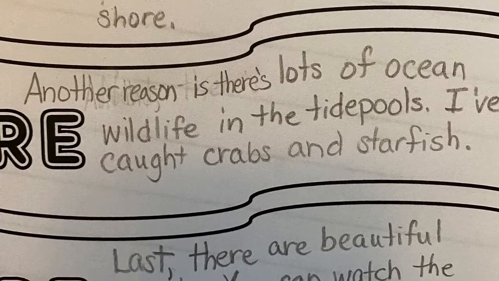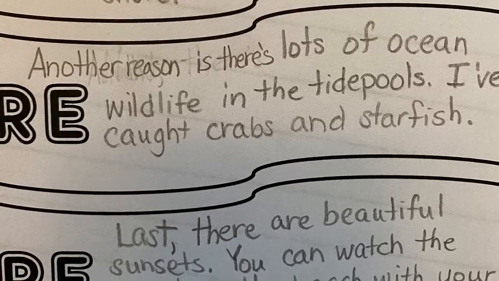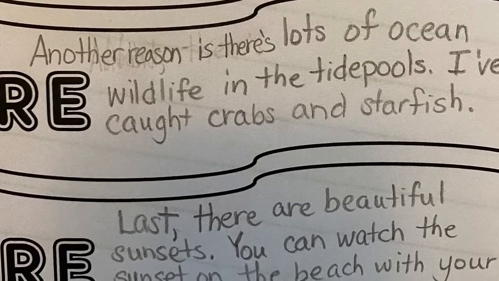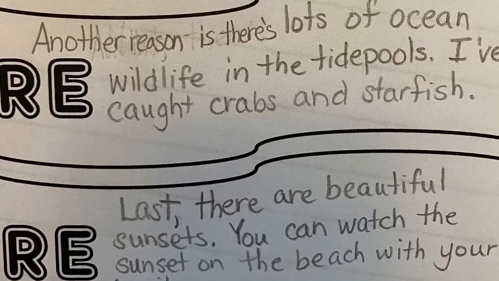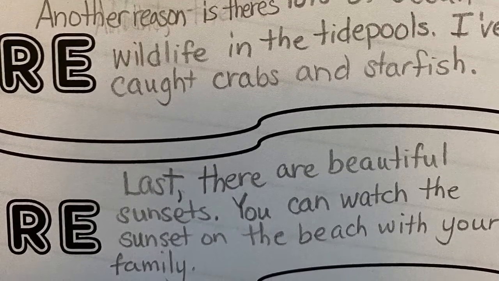My second reason and example was, another reason is there's lots of ocean wildlife in the tide pools. I've caught crabs and starfish. My third reason and example was, last, there are beautiful sunsets. You can watch the sunset on the beach with your family. Notice how I used transition words to move my writing along in each of those.